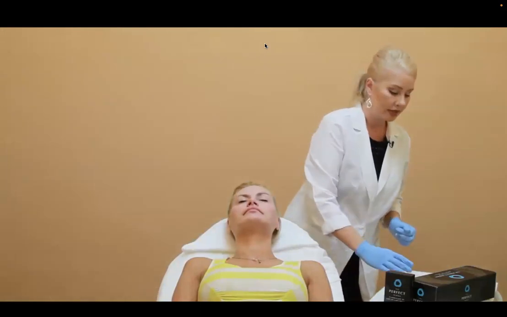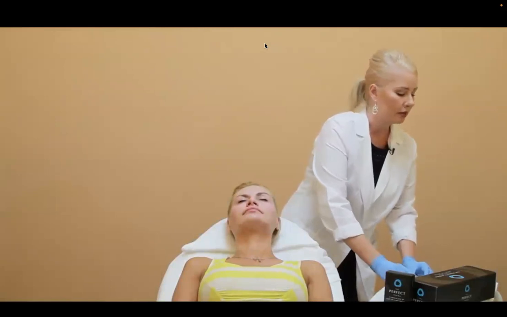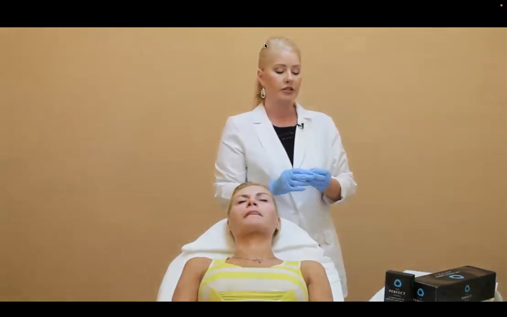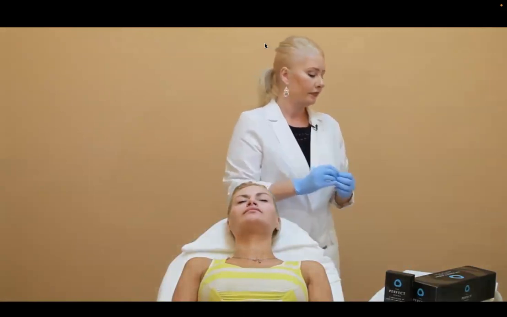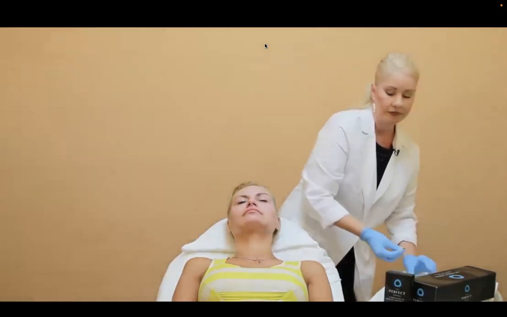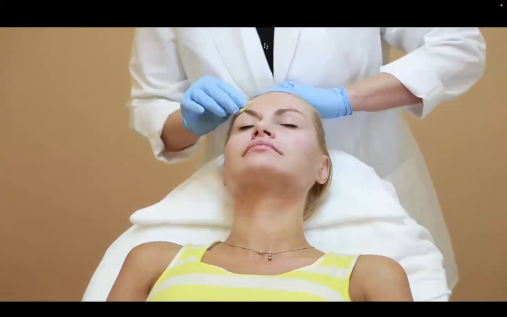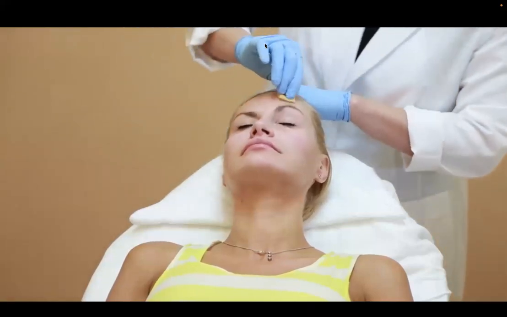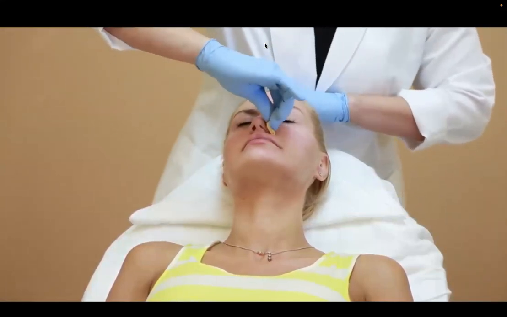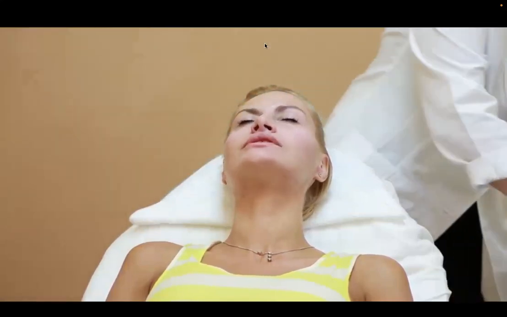Next, we're going to go ahead and put the peel into the cup here. And you're going to want to apply it with one of the 2x2s that come with the peel. And you're going to fold it into a little bit of the square. In our first pass, we're going to go lightly just to numb the skin. How are you feeling, Natalie? I'm good. Good.